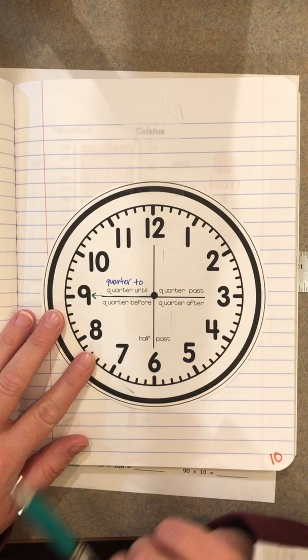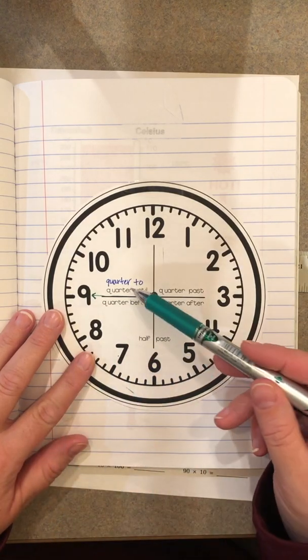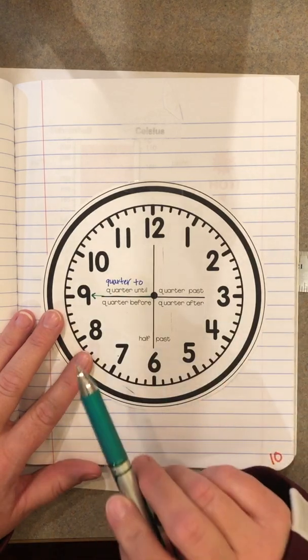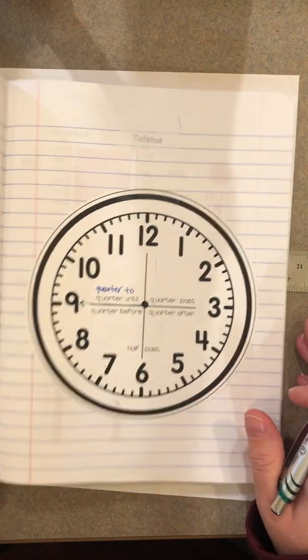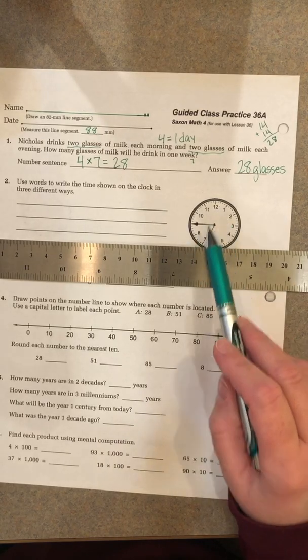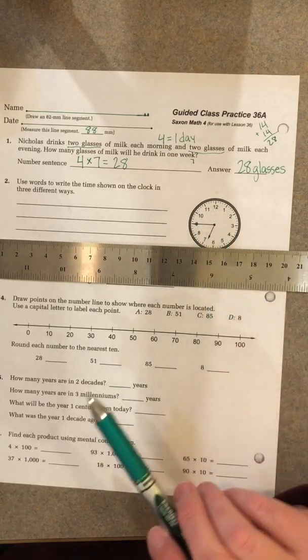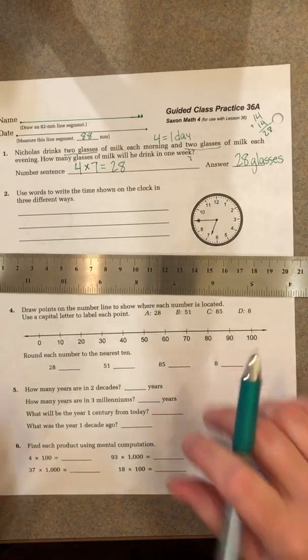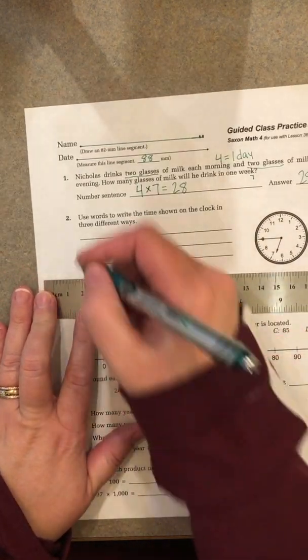Those are 3 different ways we can write it. And all of those are going to end with 7 because it's almost 7 o'clock on this clock, right? Almost 7. So we're talking about the next hour. It's quarter to the next hour. It's quarter to 7. So that's going to be our first one. Quarter to 7.